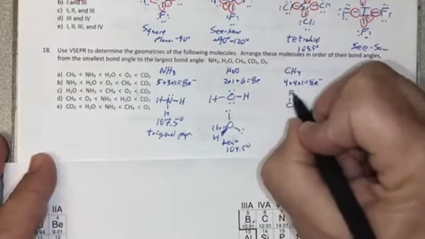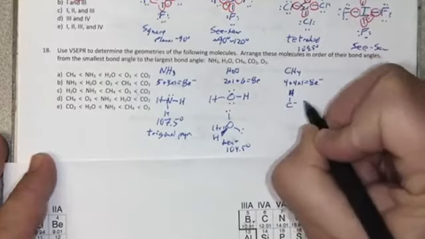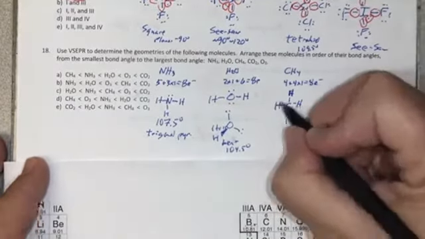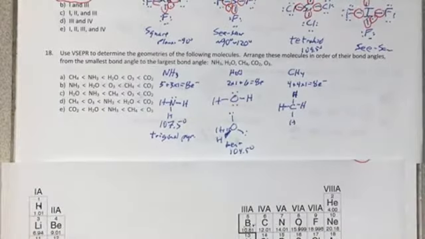So carbon's the central atom. 2, 4, there should be hydrogen there. 2, 4, 6, 8 electrons. That's all 8 electrons. Everything has an octet. And so what is the shape formed by methane? Well, methane, CH4, has a tetrahedral geometry.